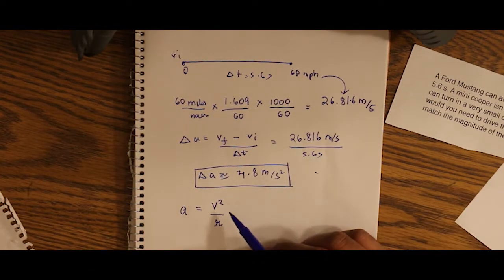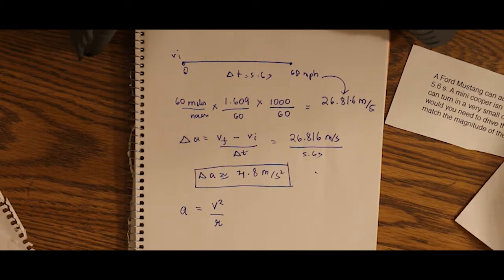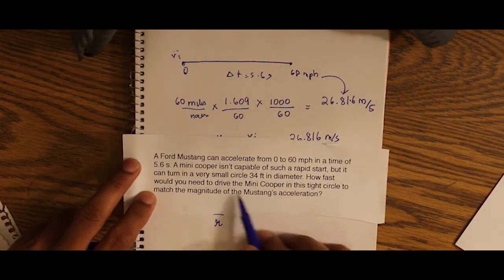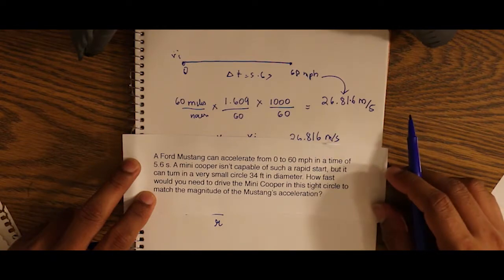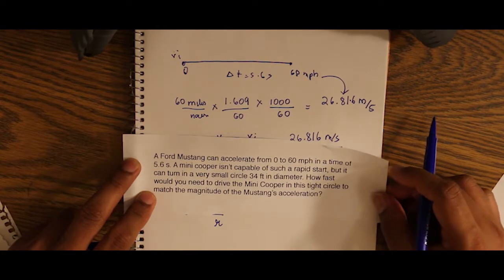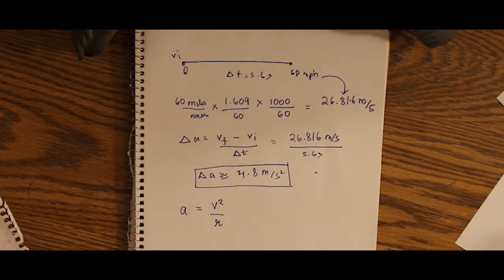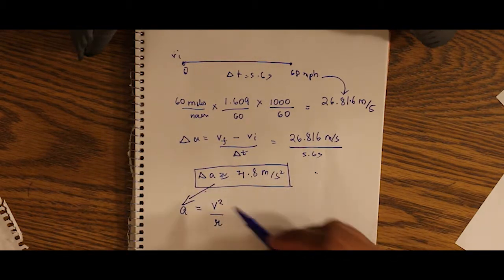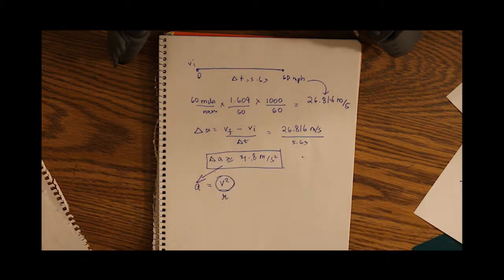We are asked to find how fast you would need to drive the Mini Cooper in this tight circle to match the magnitude of the Mustang's acceleration. So we use the Mustang's acceleration in this formula, and we're asked to find out what v is.